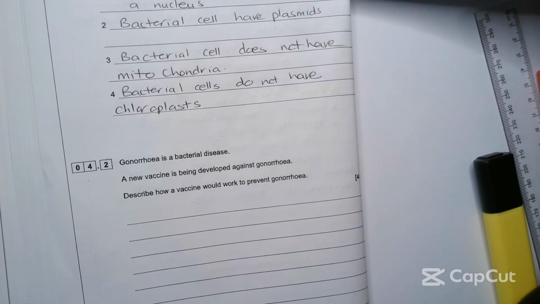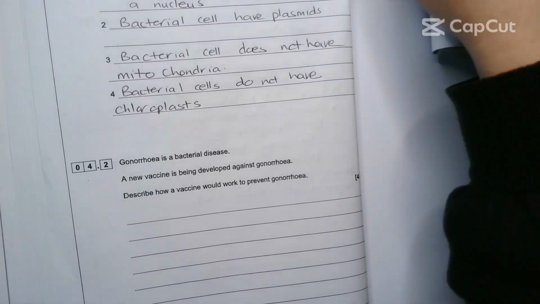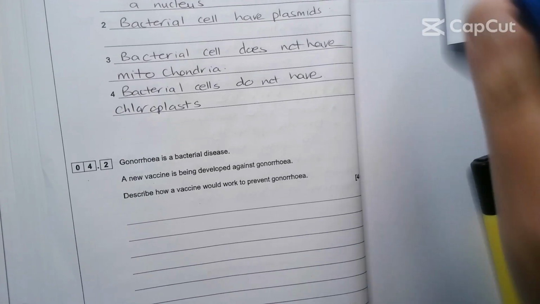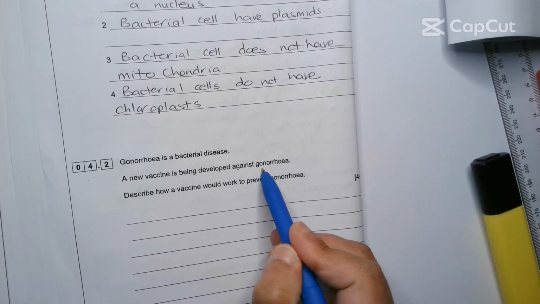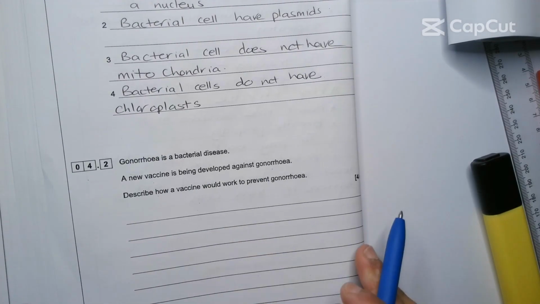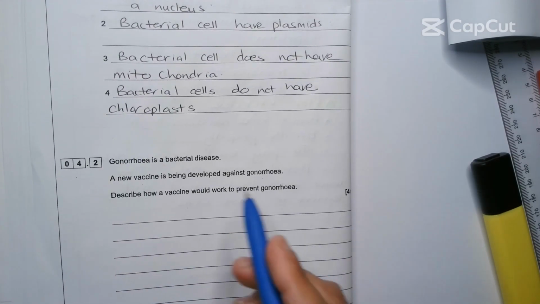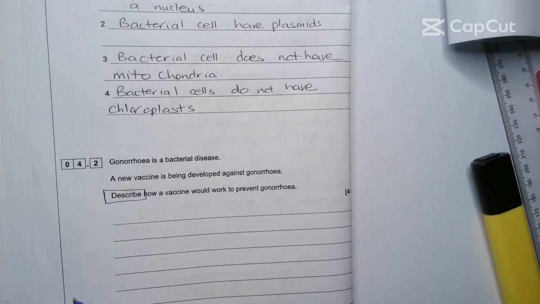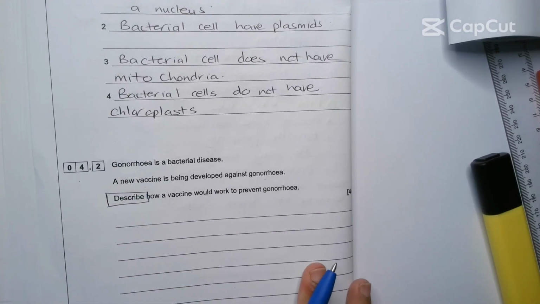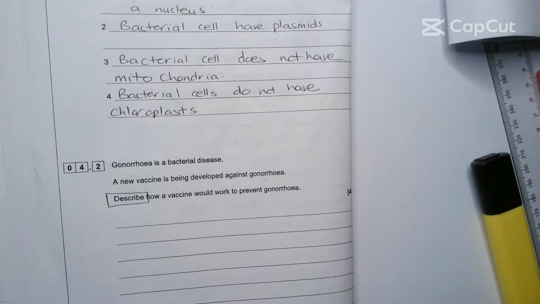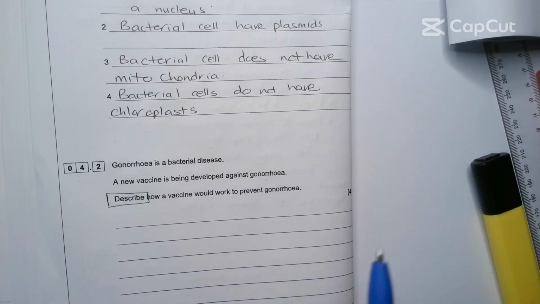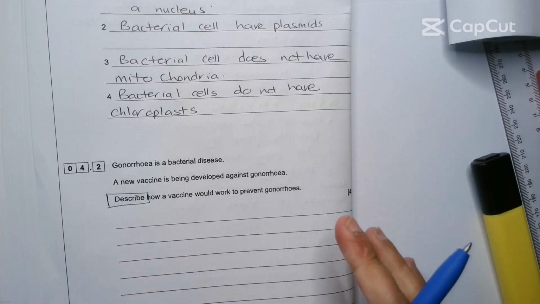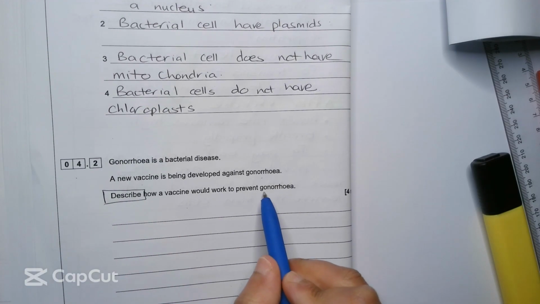So gonorrhea is a bacterial disease. A new vaccine is being developed against gonorrhea. Describe how a vaccine would work to prevent gonorrhea. This question is basically looking at how a vaccine works, and they've linked it to gonorrhea. Now, this question could mention any disease here.